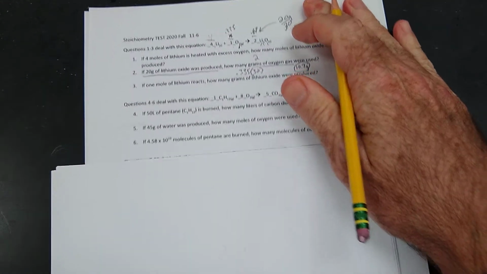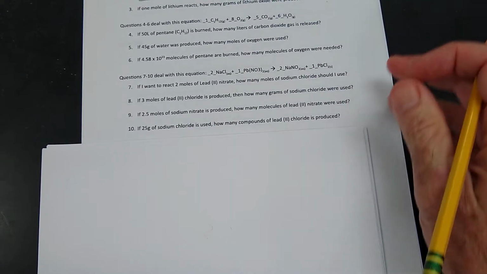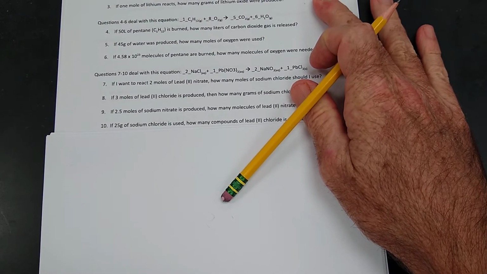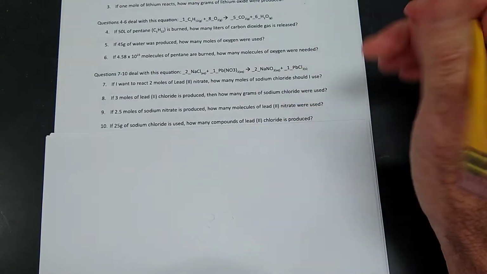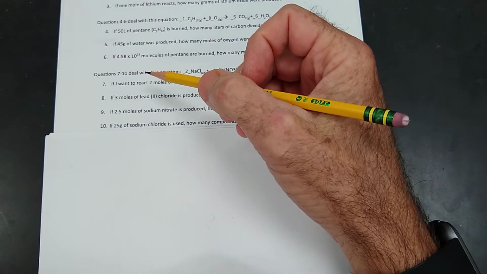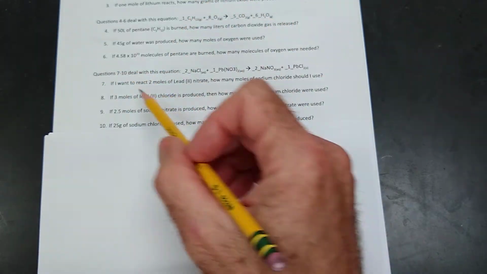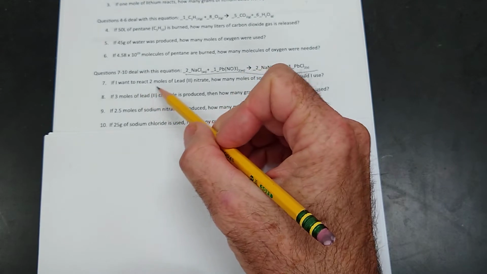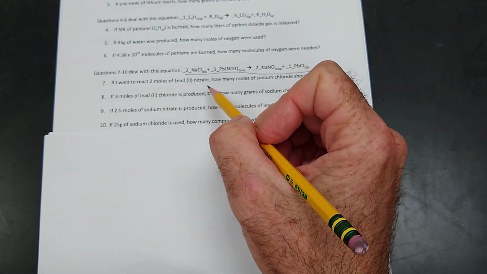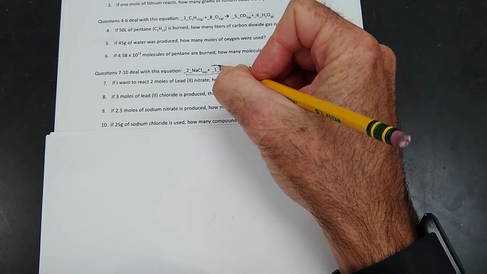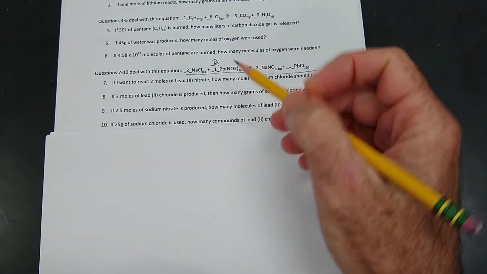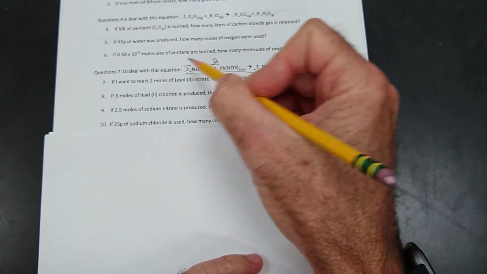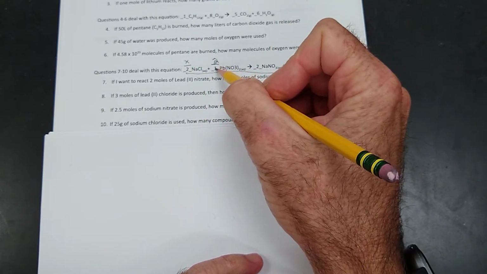Okay, let's skip down here. How about right here? Already balanced. If I want to react 2 moles of lead 2 nitrate, instead of a 1, I would have a 2 there. How many moles of sodium chloride should I use? X is to 2 as 2 is to 1. 4.